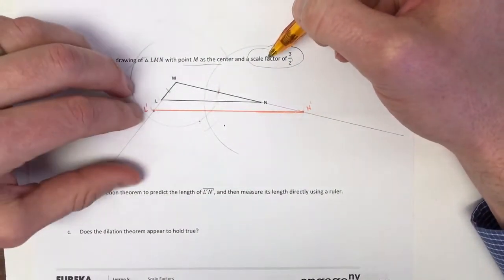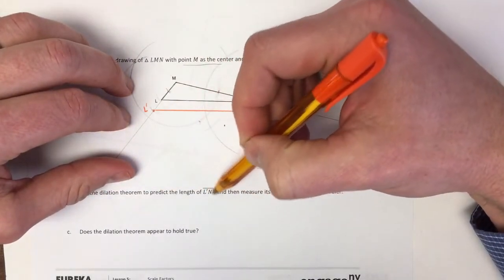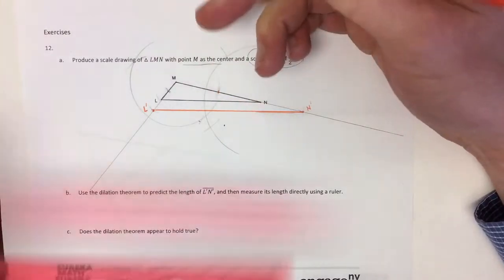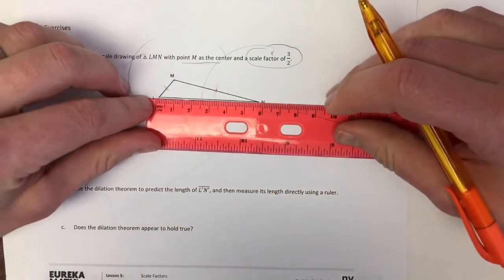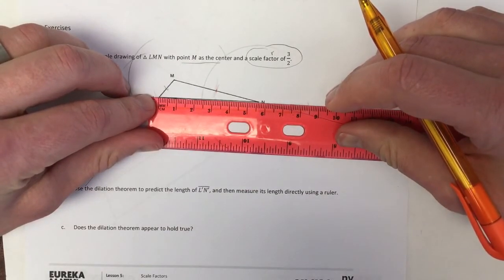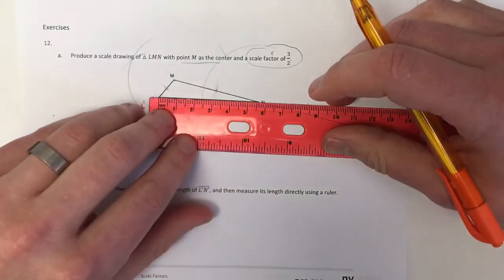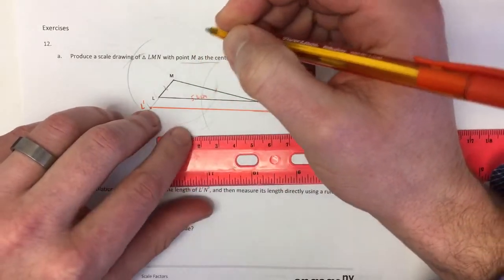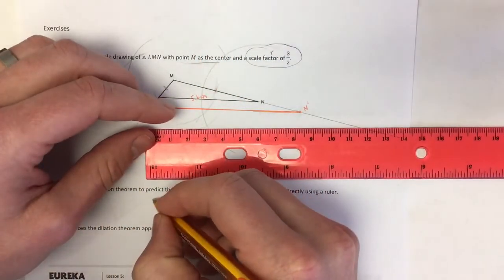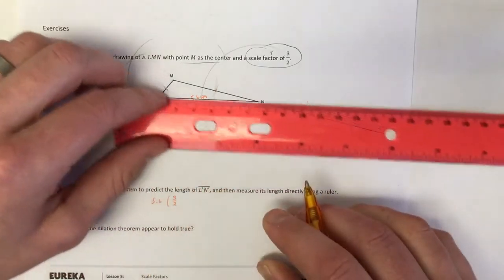And so it says use the theorem to predict the distance of L N. So let's even get the measurement of the original, which looks to me to be about 5.6. Then I would take 5.6 and multiply it by the scale factor, which is 3/2.